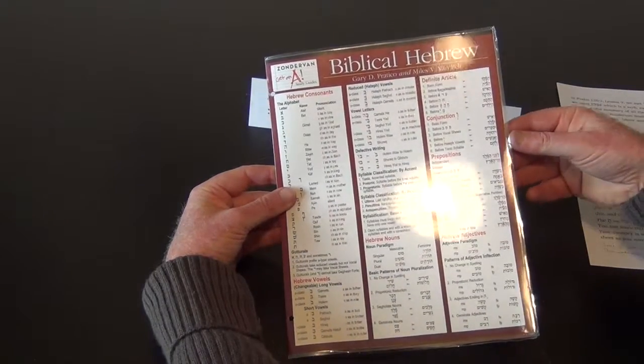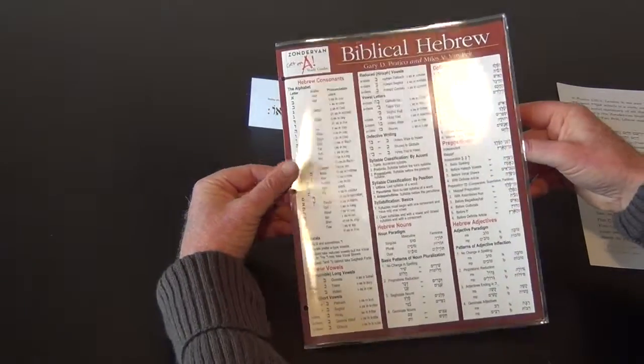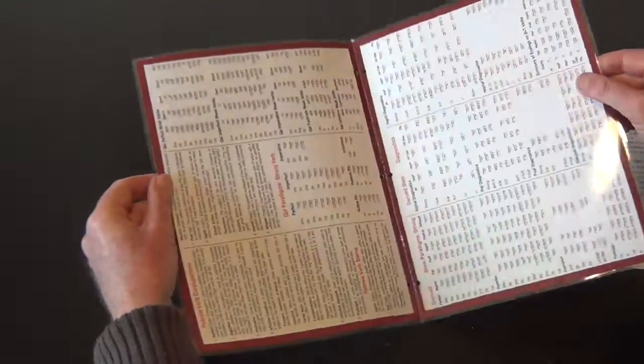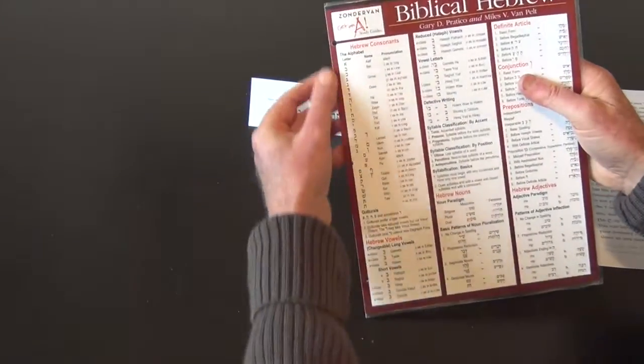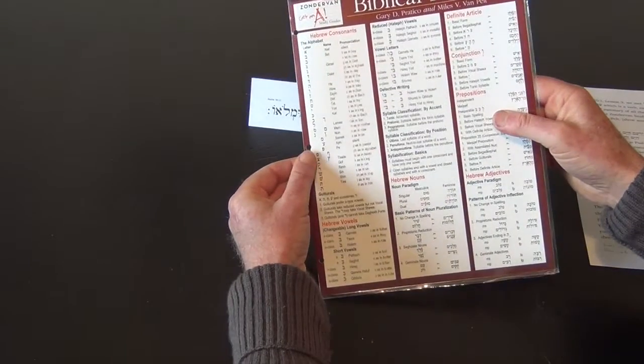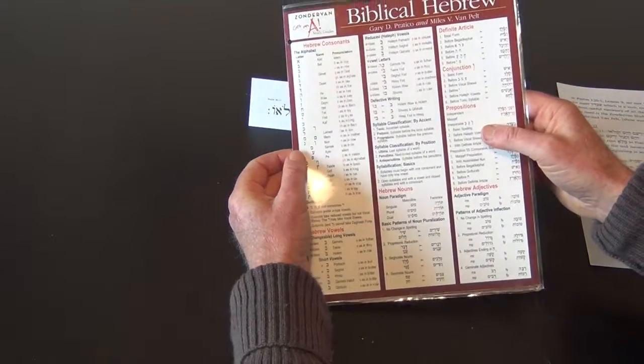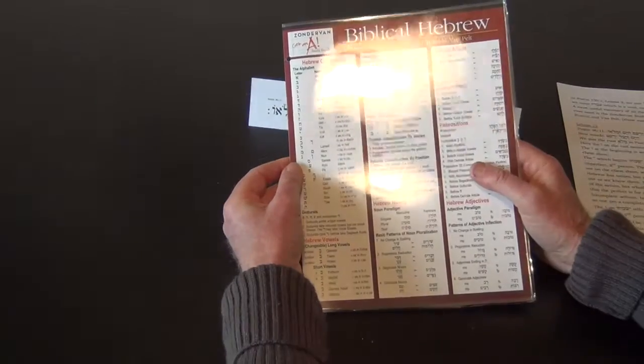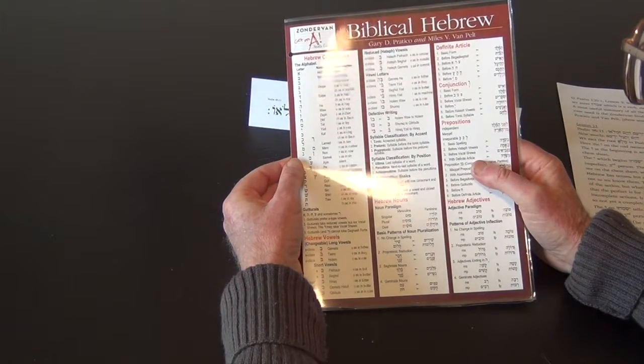And this is very handy because it's laminated and it's all on one A4, well, double A4 joined like that, and you can put it in your ring binder, or you can just have it in a file, whatever you like. And this gives us a lot of useful information.